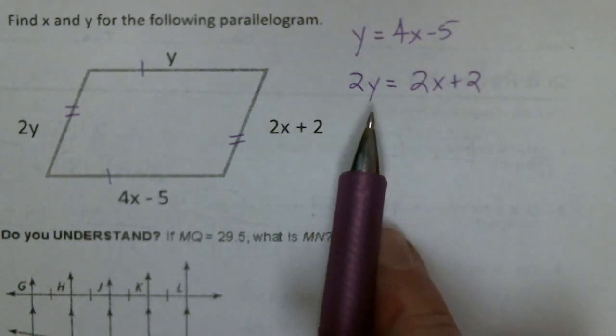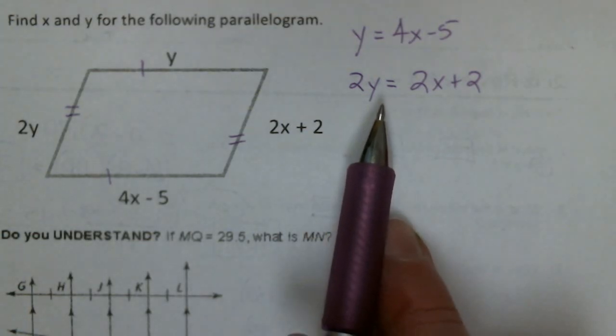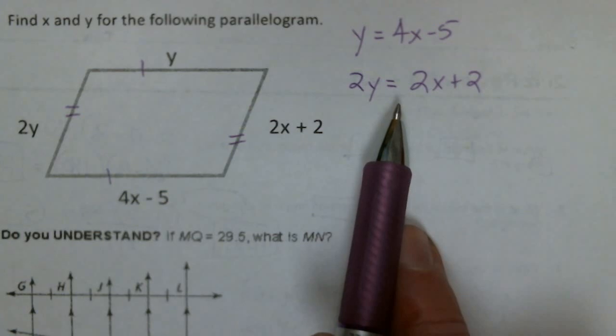Now, there are 3 ways to solve a system: elimination, substitution, graphical. You can do it with matrices. You guys will learn about that in a couple of years. But you guys have only learned substitution, elimination, and graphical.